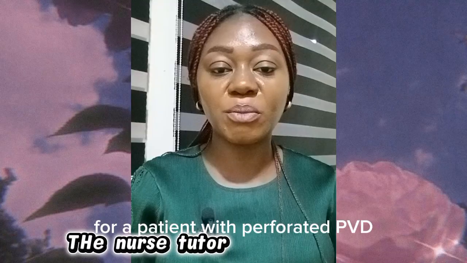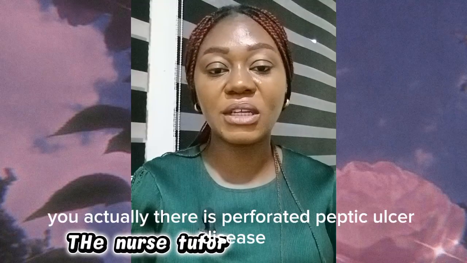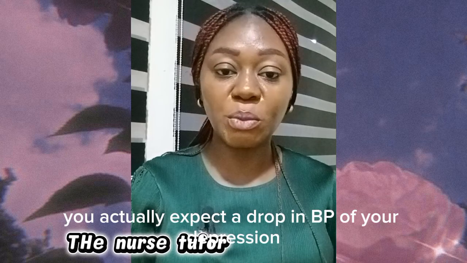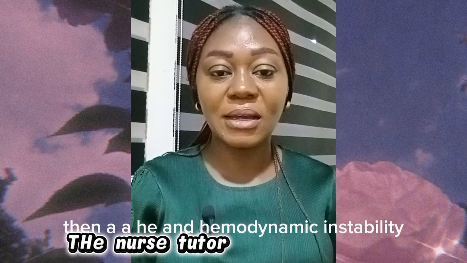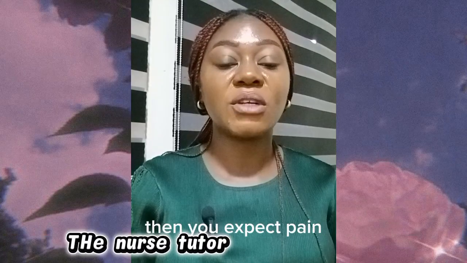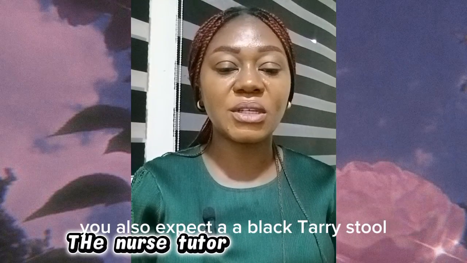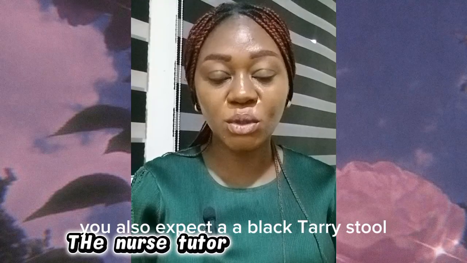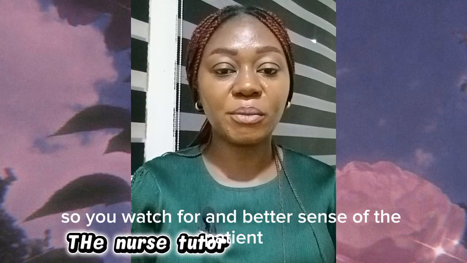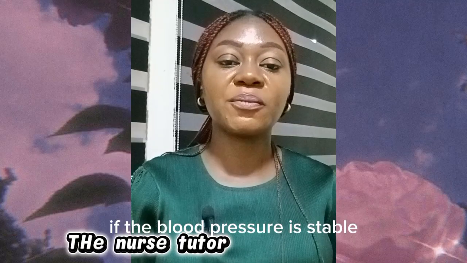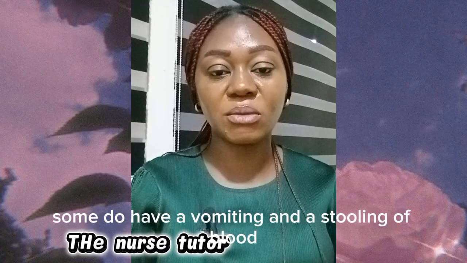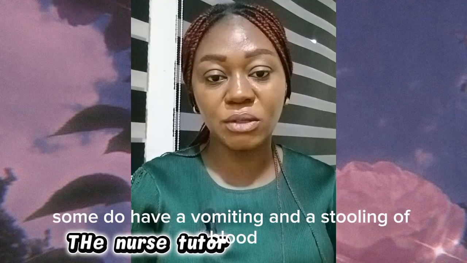Okay. For a patient with perforated PUD, that is perforated peptic ulcer disease, you actually expect a drop in PCV of the patient, then hemodynamic instability, then you expect pain, you also expect black tarry stool. So these are things you look out for. So you watch the vital signs of the patient. If the blood pressure is stable, you need to monitor the patient closely. Some do have vomiting and stooling of blood.